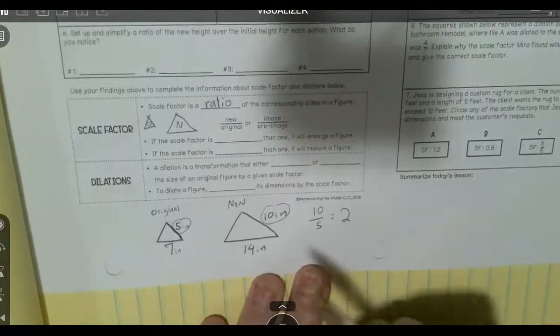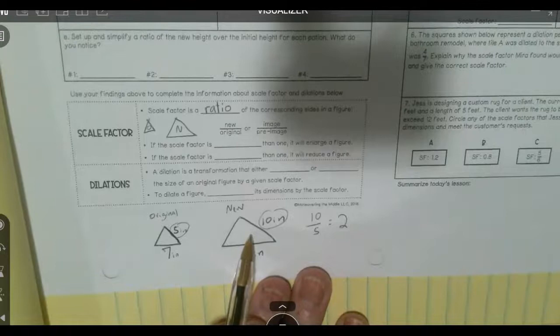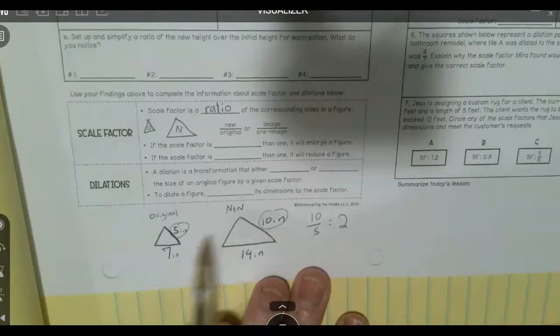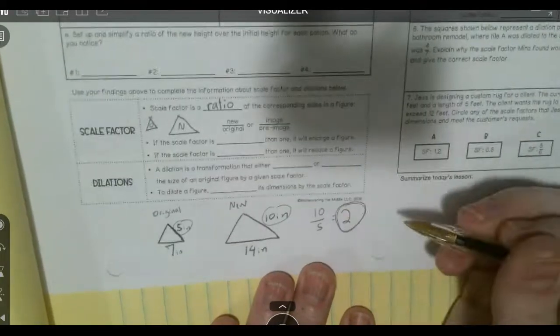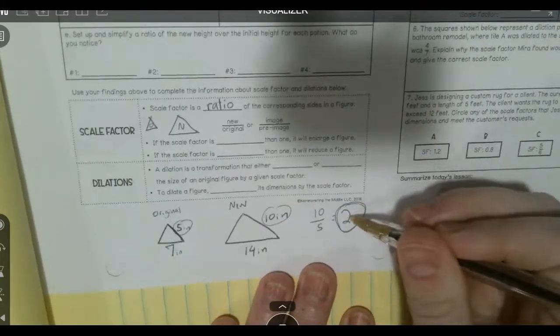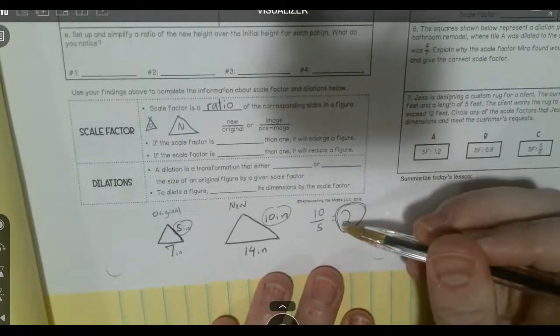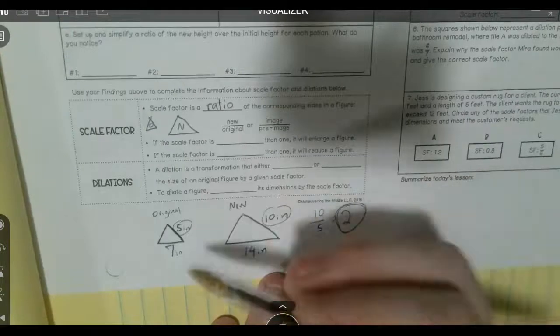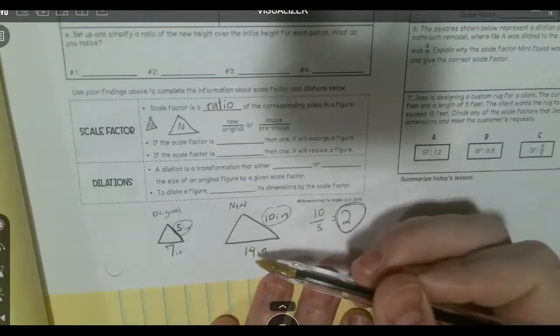Now what I want you to notice here is that this shape is 2 times bigger than this shape. That's what that scale factor of 2 means. You can find the scale factor by doing this ratio, but the scale factor means this is twice as big as this, and you can see that that is true.